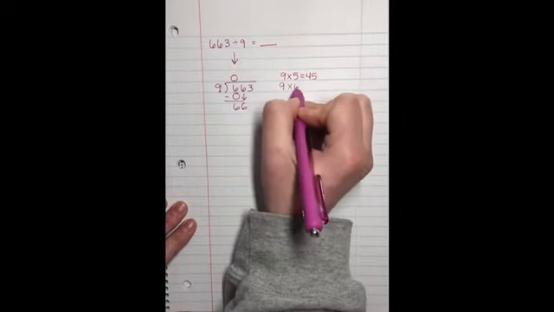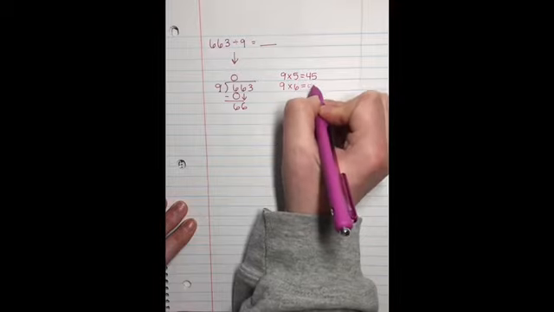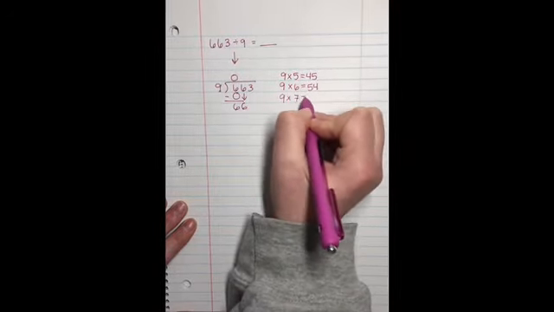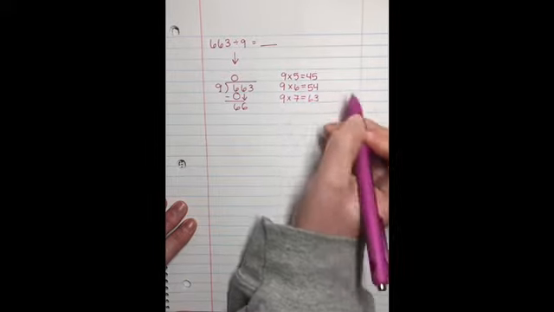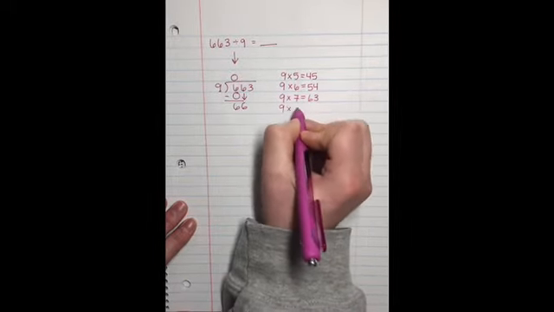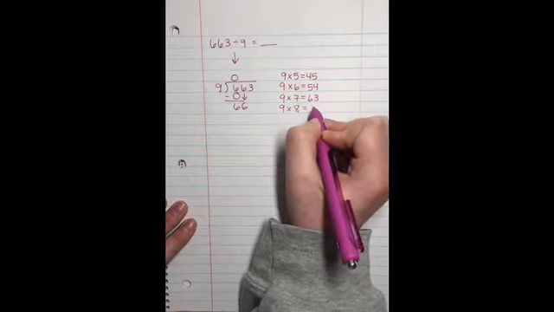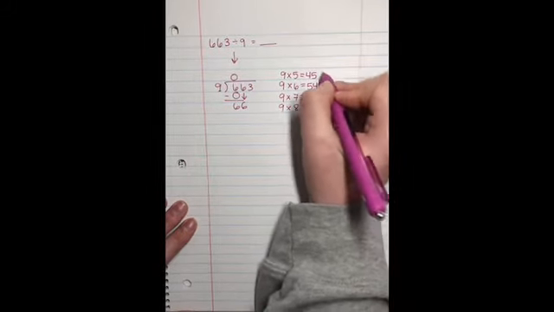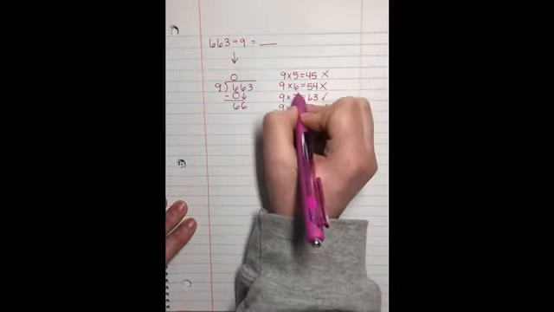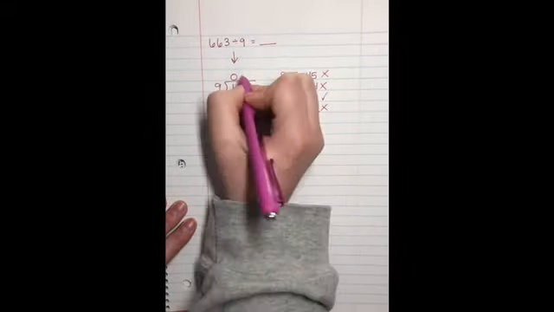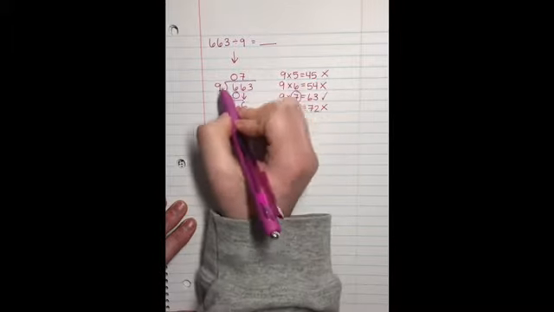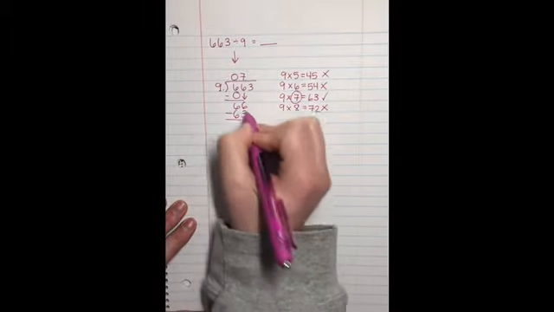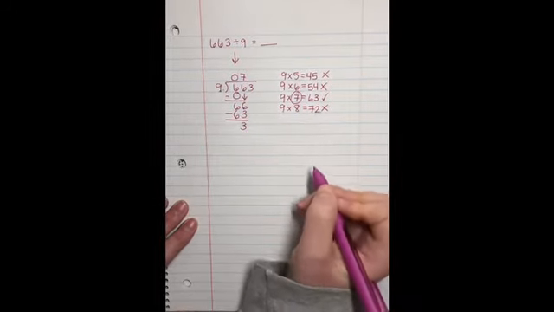I started out with 9 times 5, too small. Now I'm up to 9 times 7. Let's see how close that one is. I get 63. Now 63 is really close, but I'm going to go one more up to just check. 9 times 8, 72. That's too much. So I know that 9 times 7 was the closest, so 7 is what's going to go above that second digit, 6. And 7 times 9 was 63, so I write that underneath 66, subtract, and I get 3.